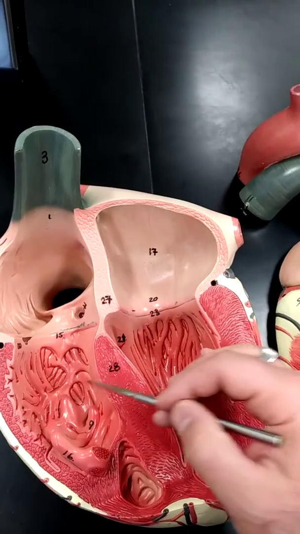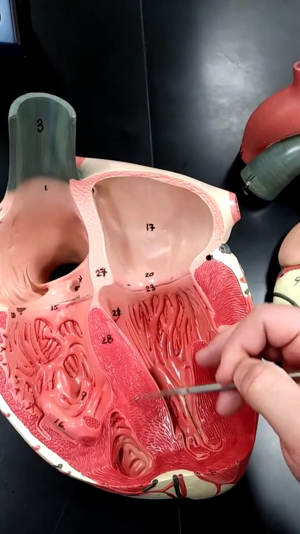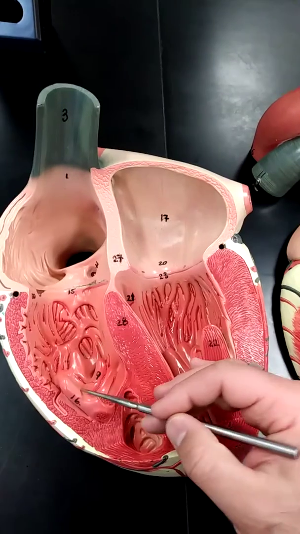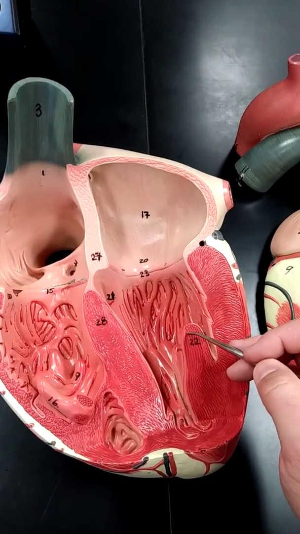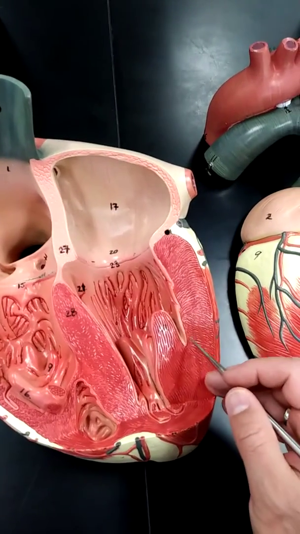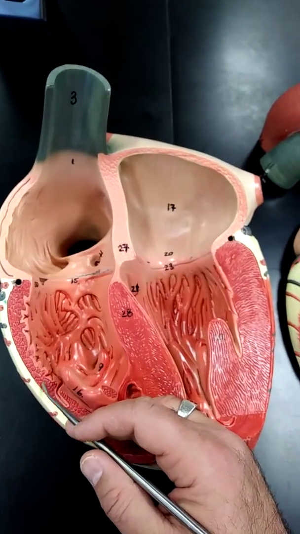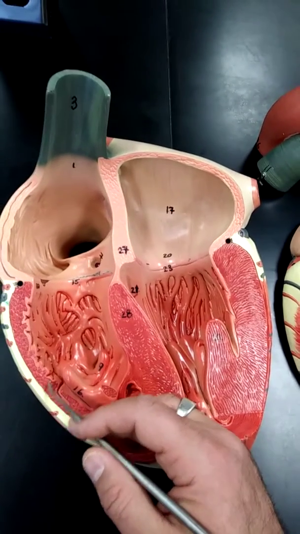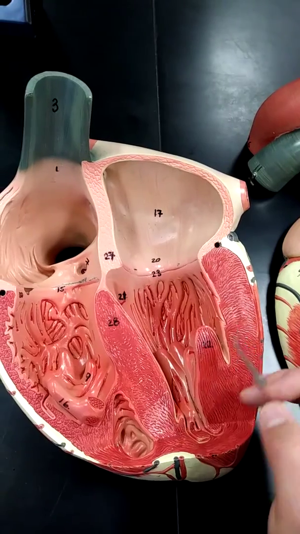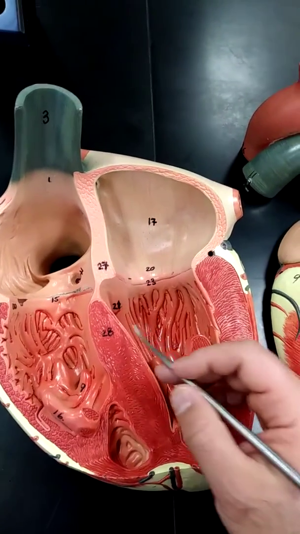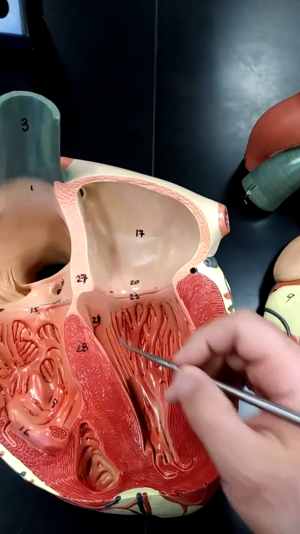This is the right ventricle, this is the left ventricle, and this is the interventricular septum. And these are the papillary muscles, and this is the anterior papillary muscle. And look at the thickness of the left ventricle compared to the thickness of the cardiac muscle right there. So the left is a lot thicker and bulkier than the right. Now this is the left ventricular outflow tract coming off.